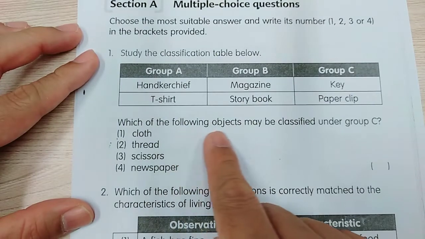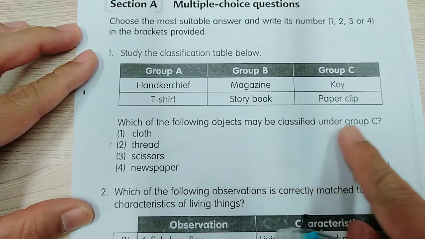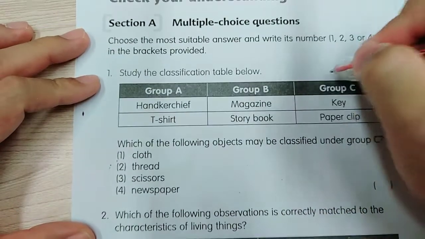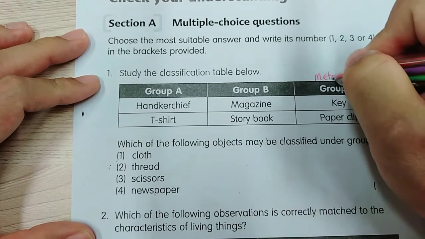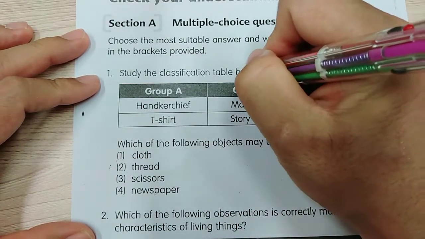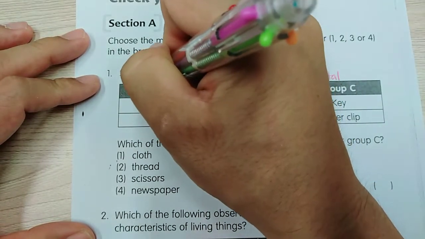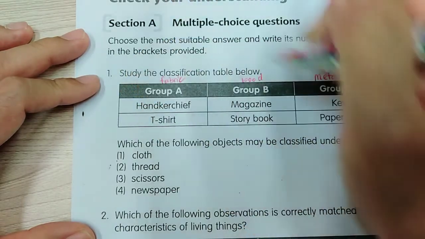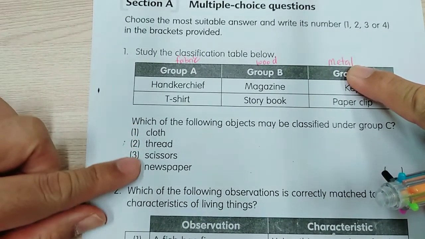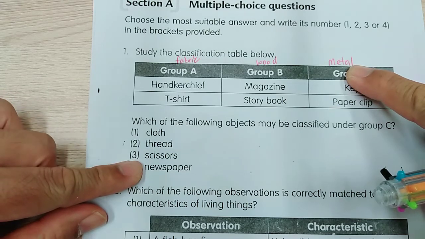Now, which of the following may be classified under Group C? So if this is made of metal, it's going to give it all a heading. Put down metal, put down wood, and put down fabric. Now we can match metal materials. Alright, scissors seems to be made of metal.